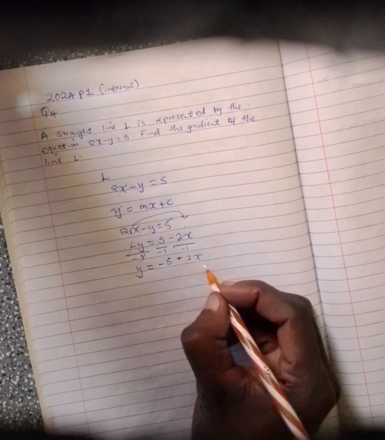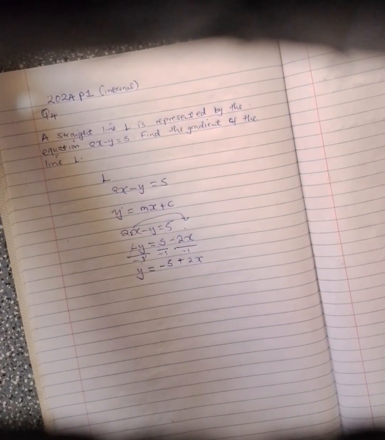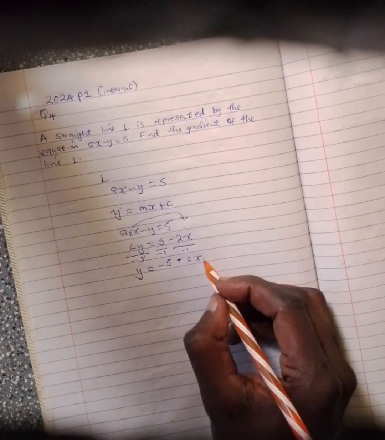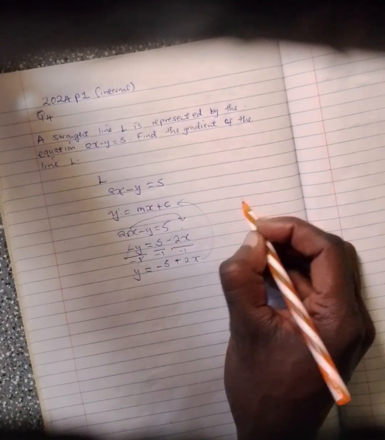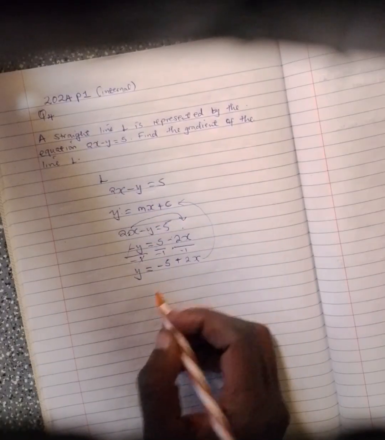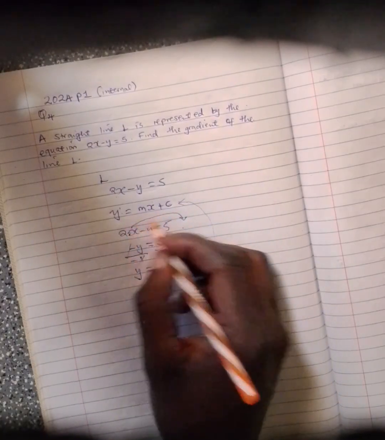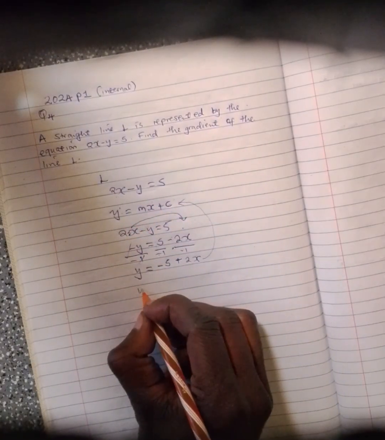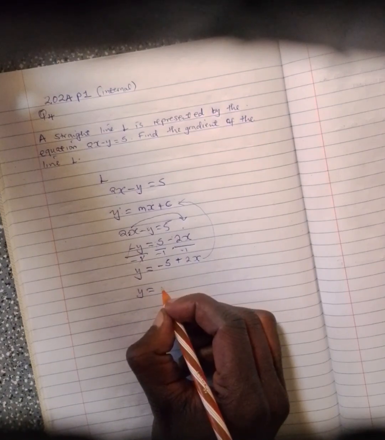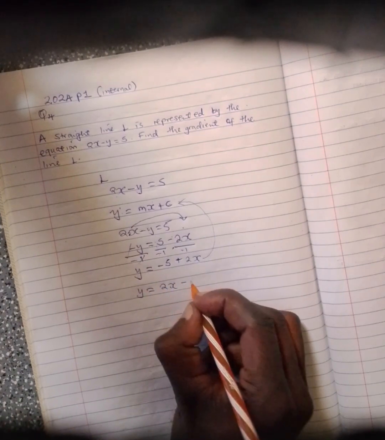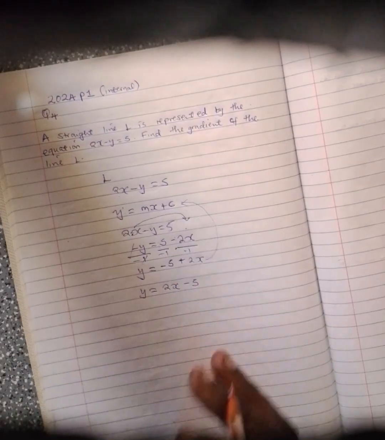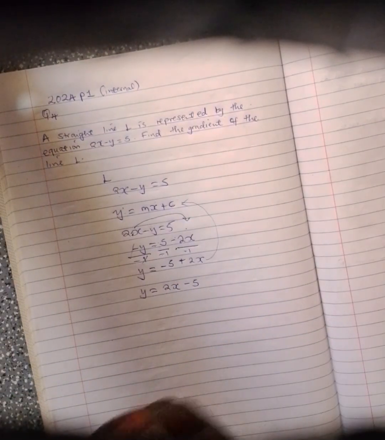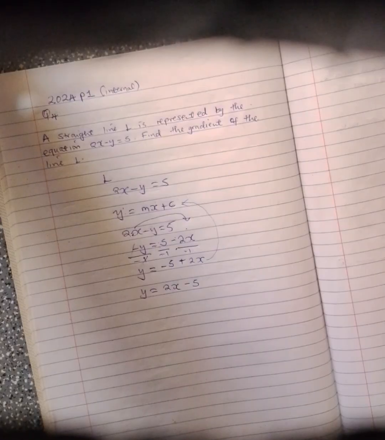From there we now rearrange, because we know that this equation should be in this standard form where the constant number should be the last, followed by this. So we are going to rearrange this into the standard form. We have y equal to 2x minus 5. Here no need of changing the signs, because we are just interchanging the values and the variables.